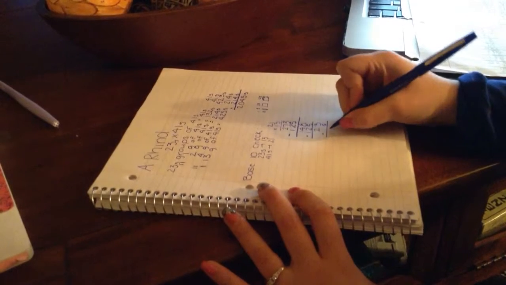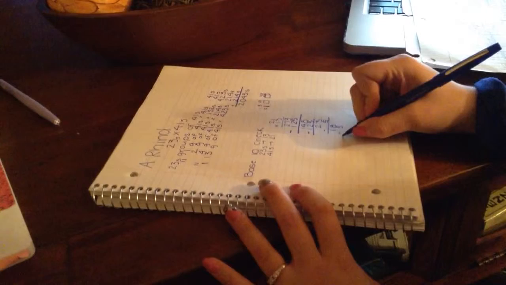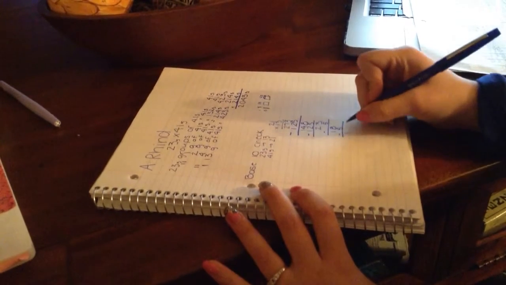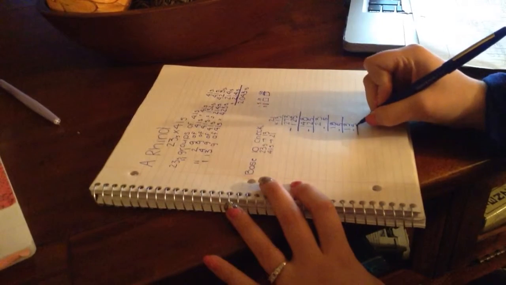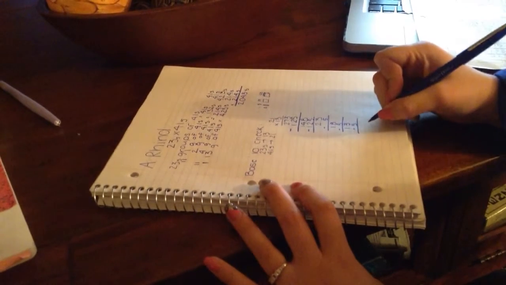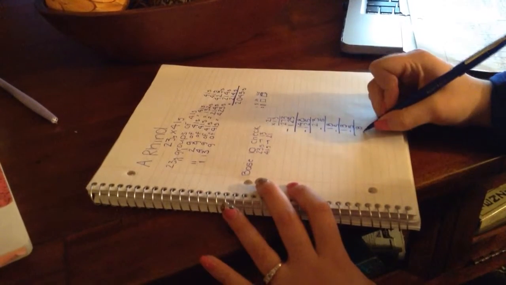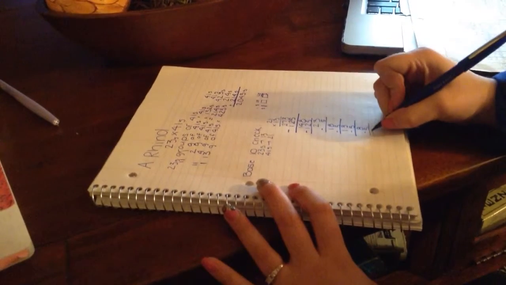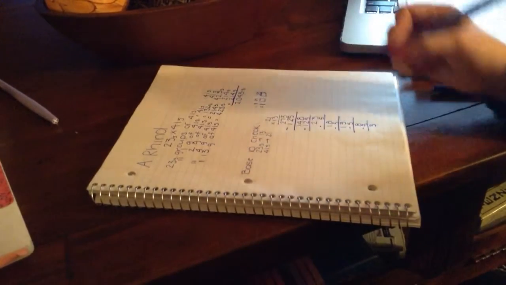to get 18, and then we subtract 5 to get 13, and then we subtract 5 to get 8, and then we subtract 5 one more time to get 3. And then we know that we can't subtract any more 5, so those have to be small cubes.